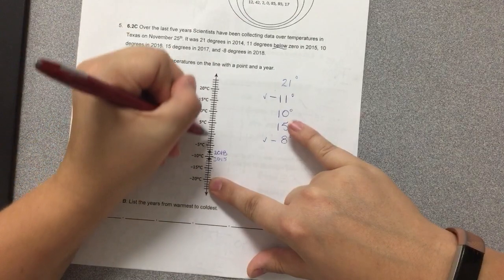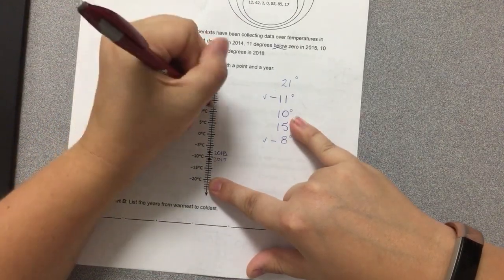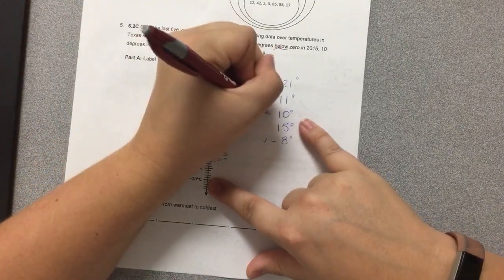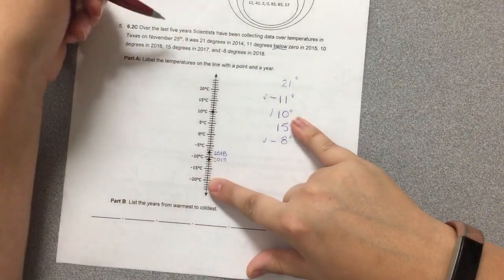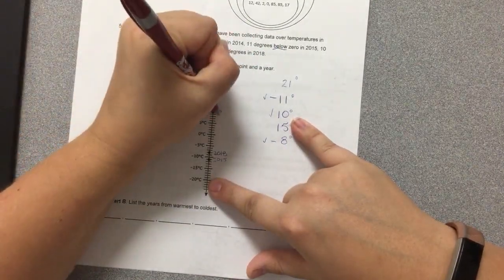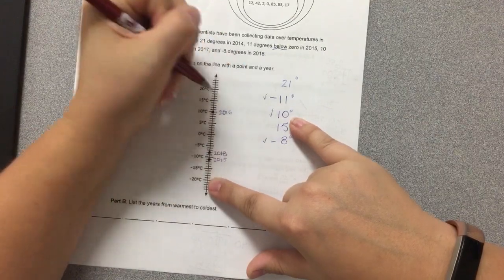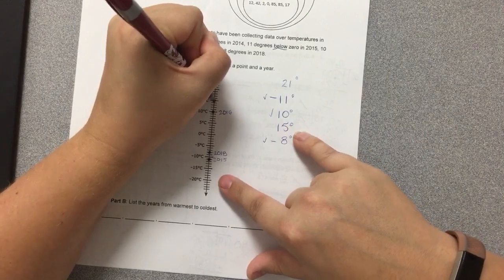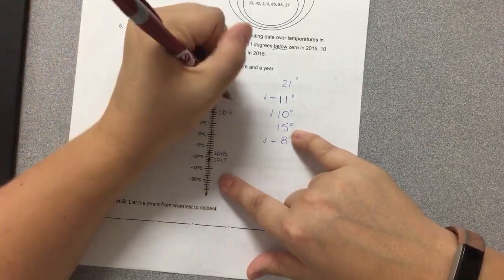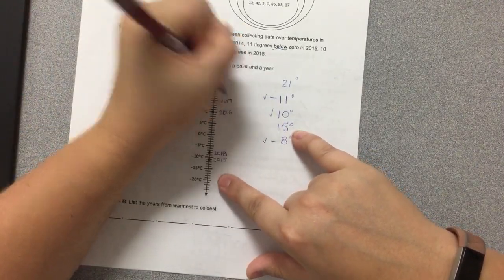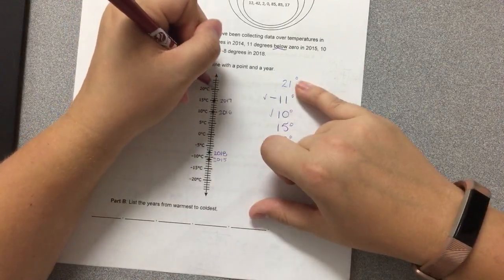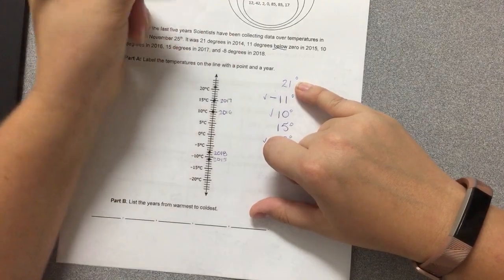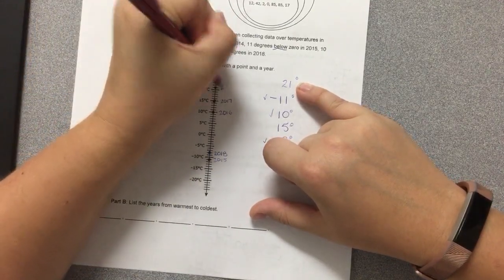All right, next up, go all the way to 10 degrees, right here on our line. Got it, but 10 degrees was in 2016. 15 degrees was in 2017, and 21 degrees was in 2014.